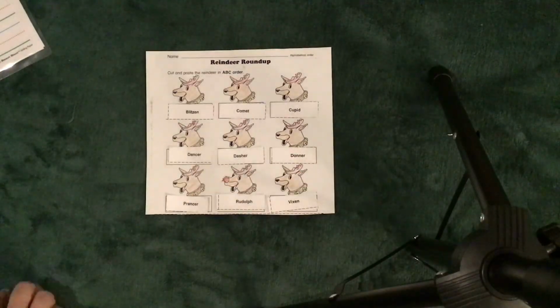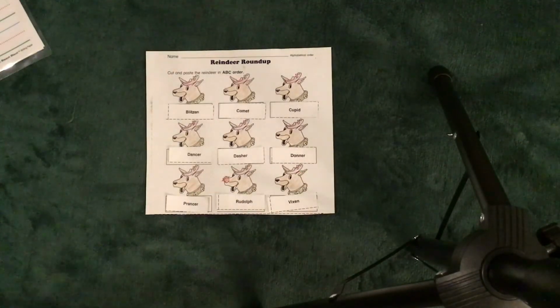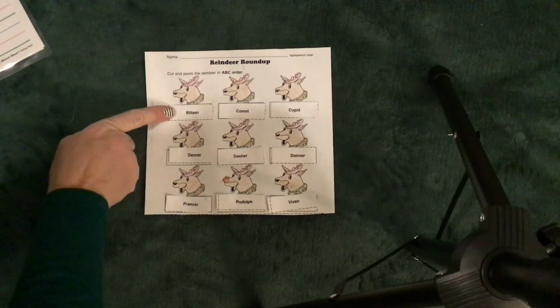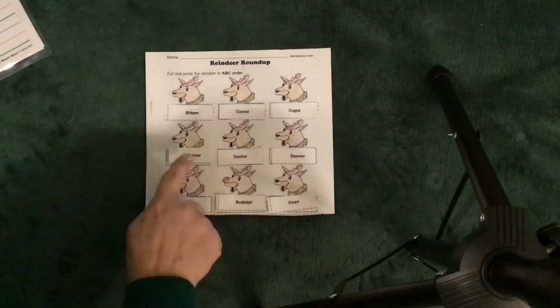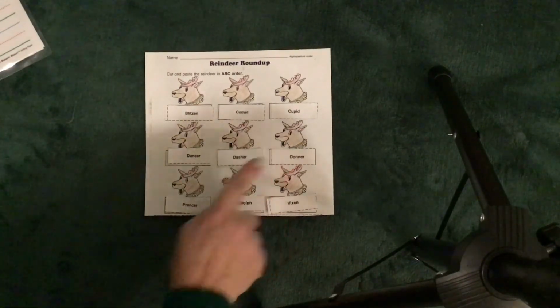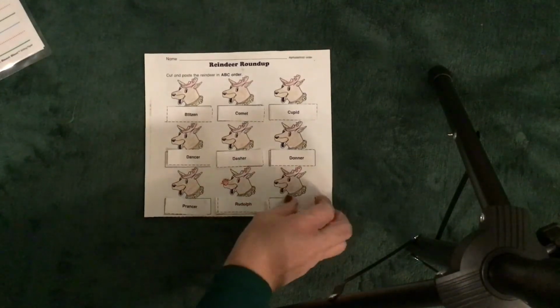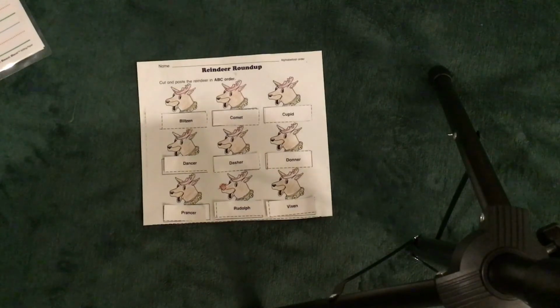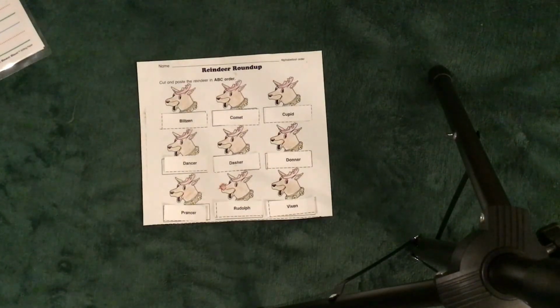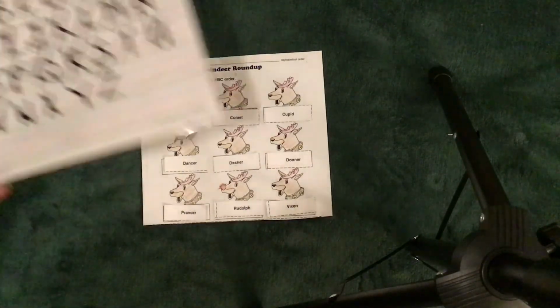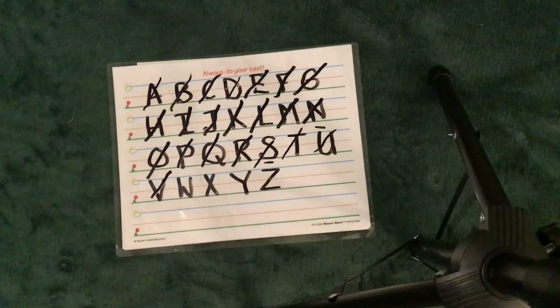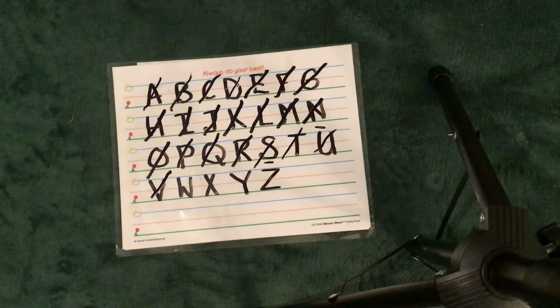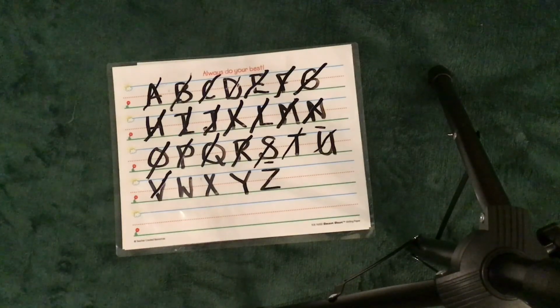So let's read through the names of our reindeer. This is the Reindeer Roundup. We have Blitzen, Comet, Cupid, Dancer, Dasher, Donner, Prancer, Rudolph, and Vixen. Nice job. So your job is to put them on in order. I don't want you just to copy mine. I want you to do the special alphabet practice. So I want you to use your alphabet and try and go through it to be sure you get them in the right order. Have fun, you guys.